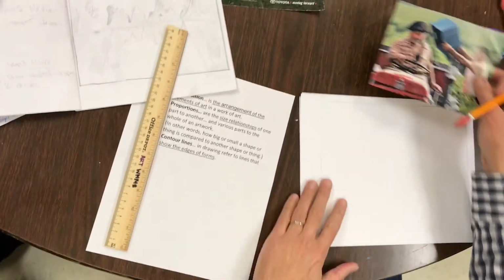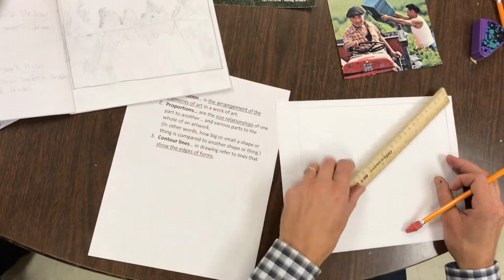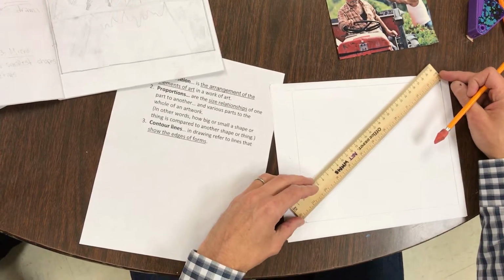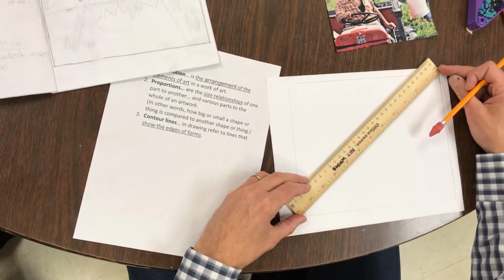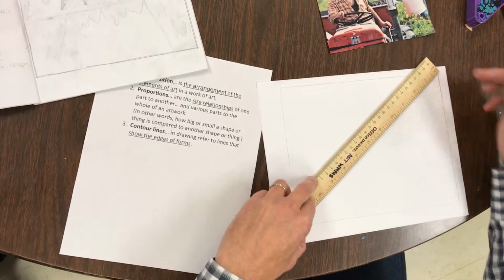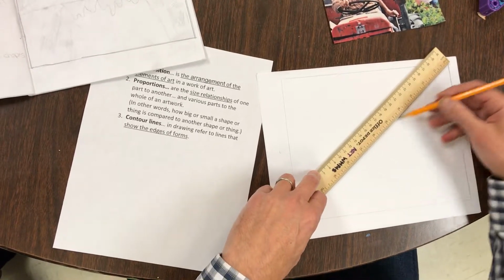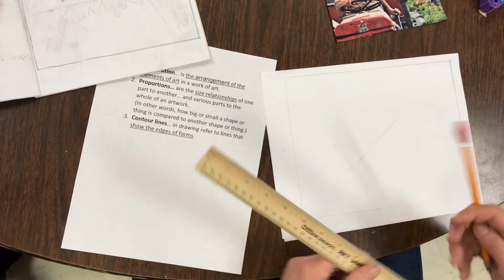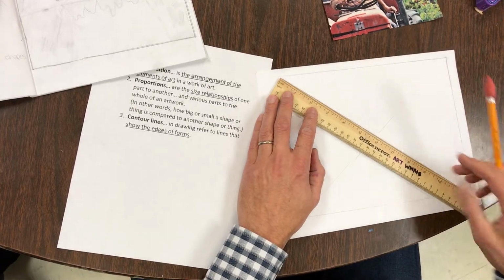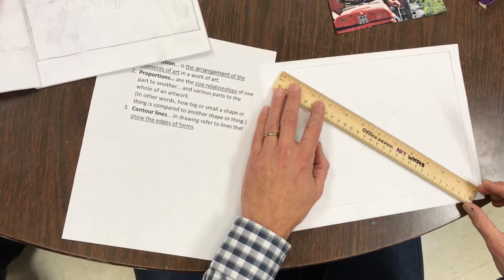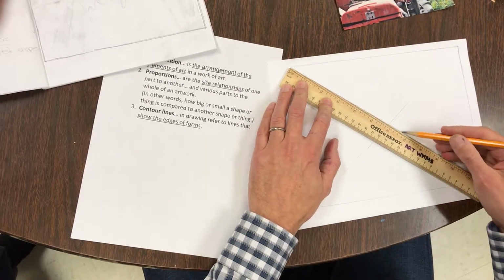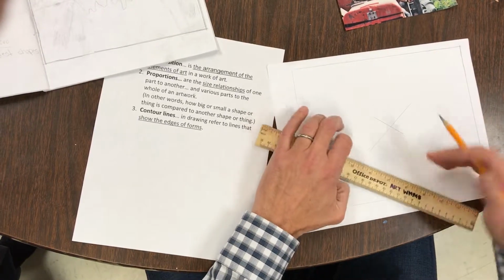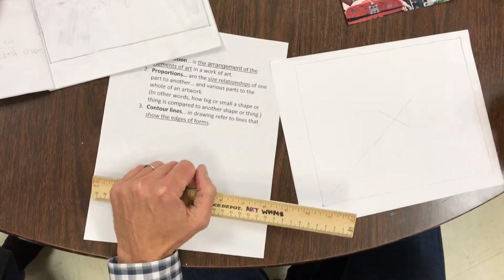Now, the second thing you want to do is divide your paper into 4 sections. So very lightly, and I stress, go lightly. I mean, this looks kind of dark, but I know it's easy to erase. Both corners create an X. You just need an X in the center.